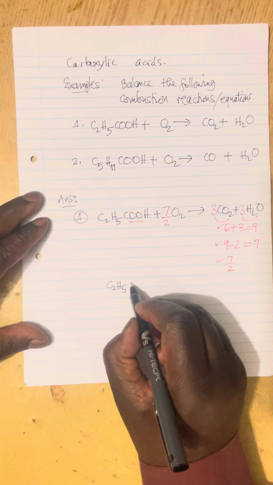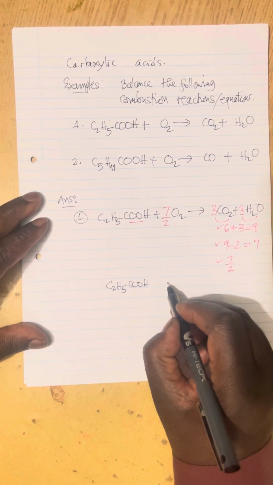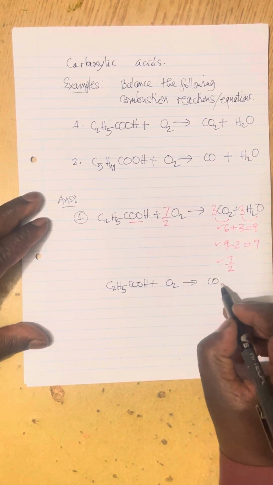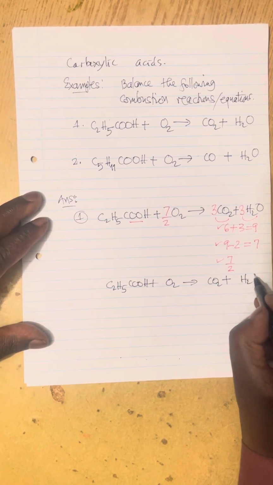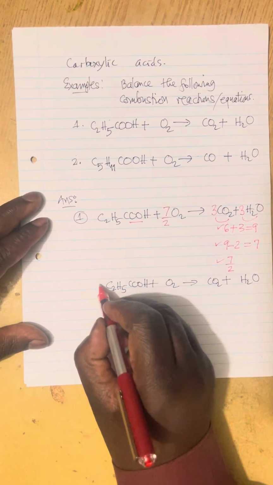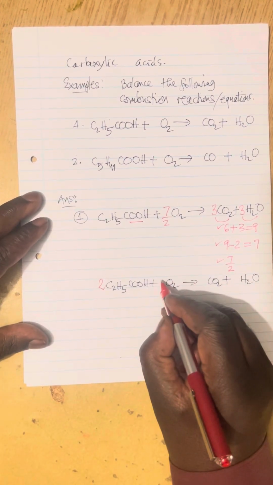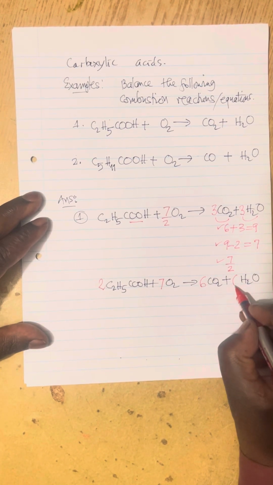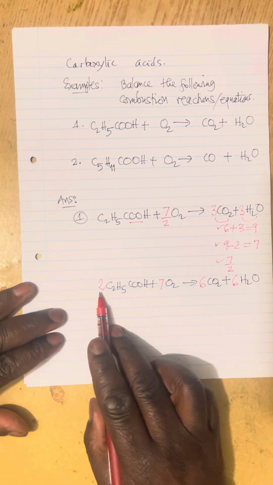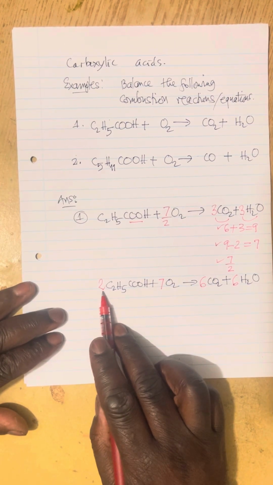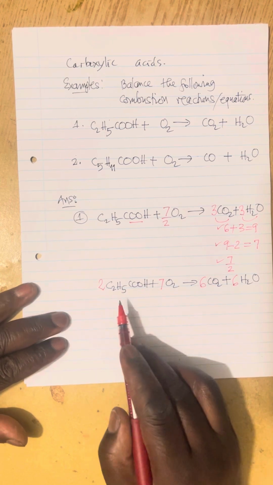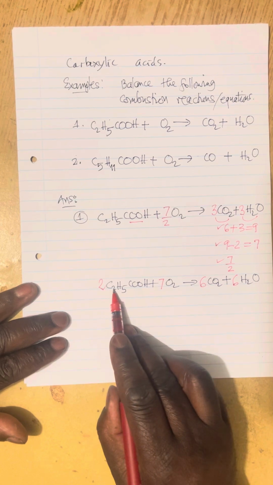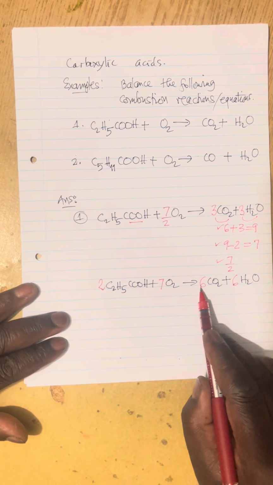You're going to get this one here. C2H5COOH plus O2, giving us CO2 plus H2O. Let's put in the balance coefficients. There will be a 2 there. 7 over 2 multiplied by 2 is 7. 3 times 2 is 6. 3 times 2 is 6. Let's see if this is balanced. That's 4 carbons, 2 times 2 is 4. 2 plus 1, 3 times 2, 6 carbons. Or you can also say 4 plus 2, 6 carbons.